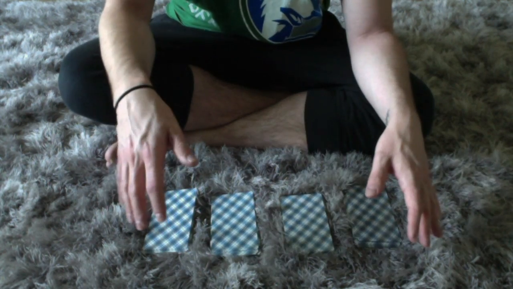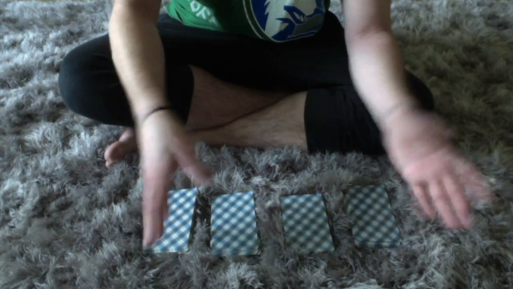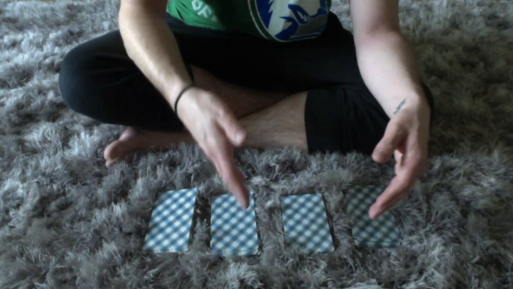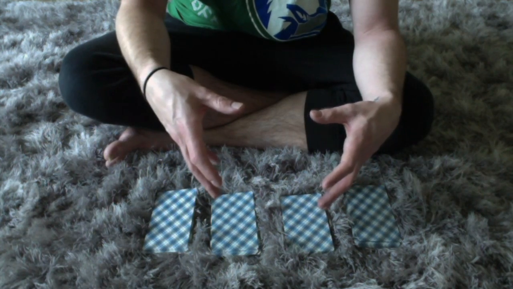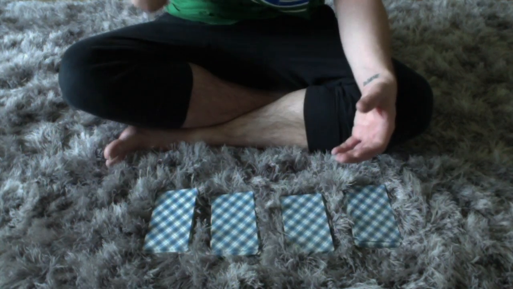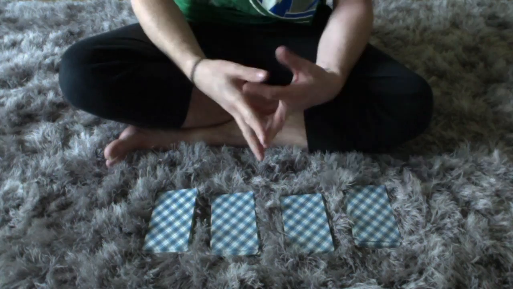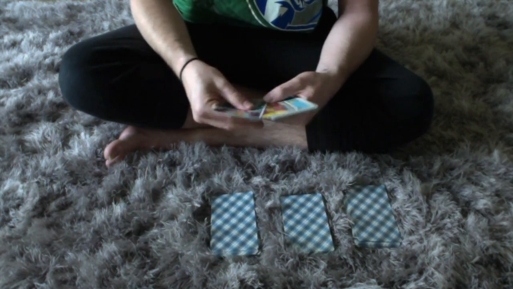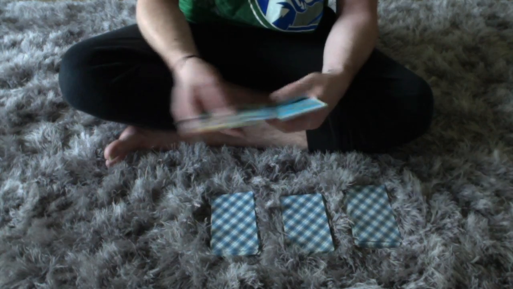This is also really good if people just have a general question. So if someone sits down in front of you and says, well, just tell me what the cards say, this is a great way to really give focus to the reading so you can proceed from there. So once I explain that, I will try to find which pile the significator is in.